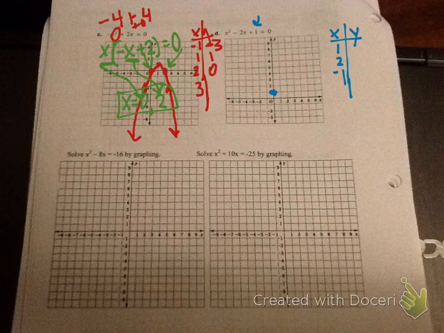So 1 squared is 1, minus 2, plus 1 gives me 0. And then 2 squared is 4, minus 4 plus 1 is 1. So it looks like here's my vertex already.